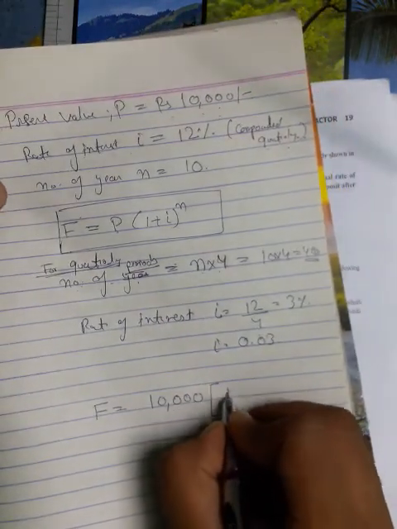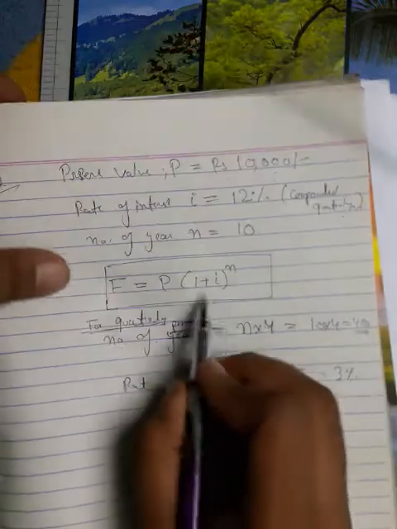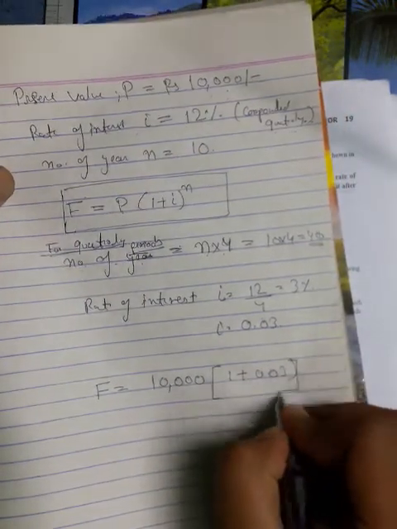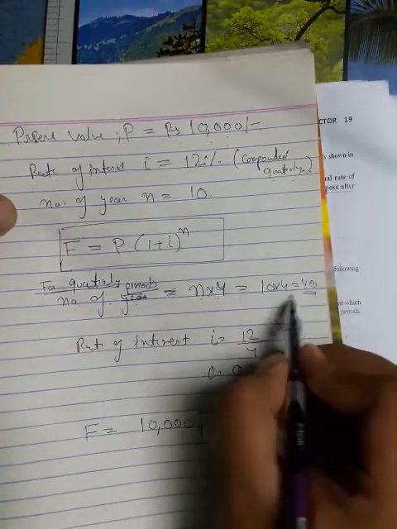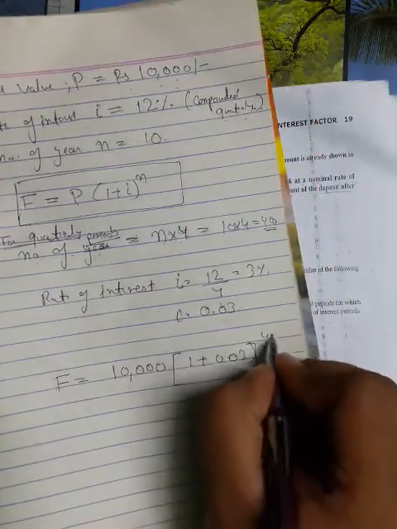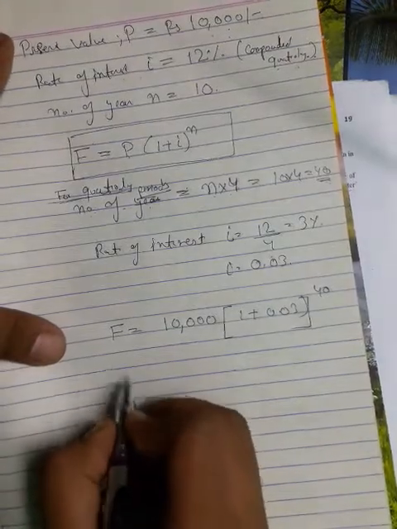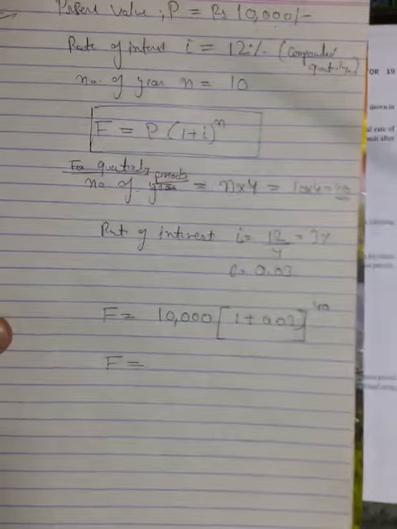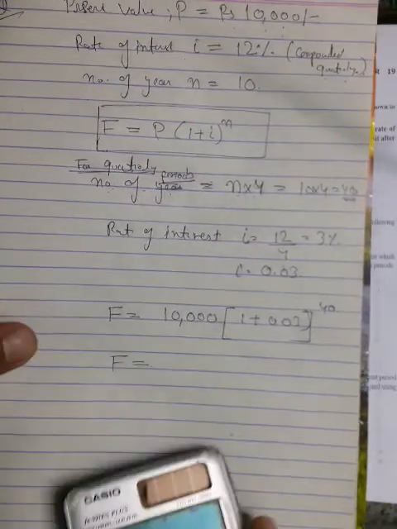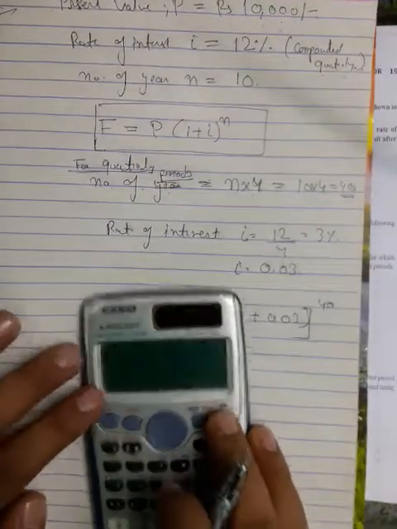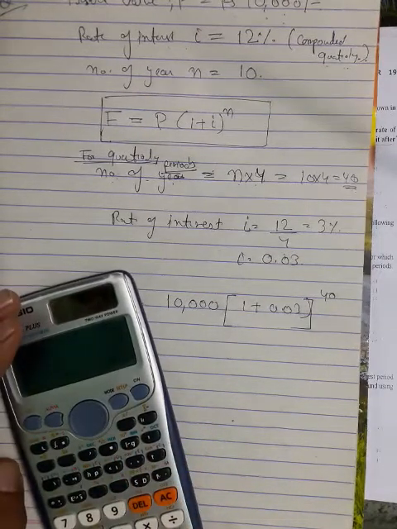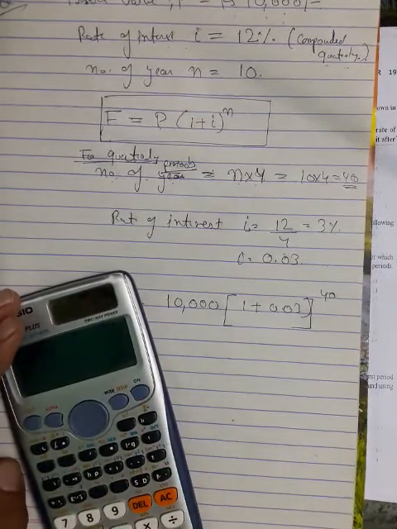Okay, and 1 plus i value is 0.03 to the power n. This will be your number of periods, that is 40. So take the calculator and put this value. You are going to get 1.03 power 40 into 10 raised to 4.